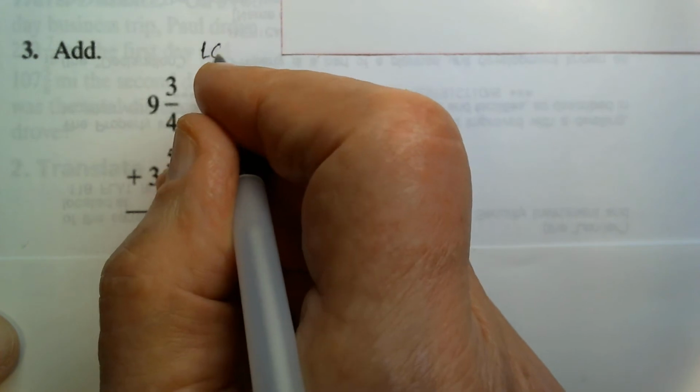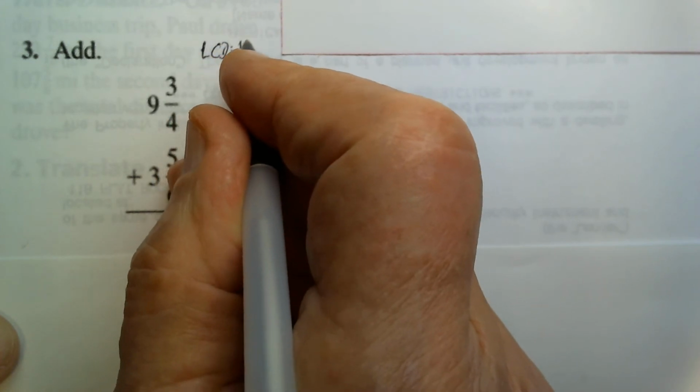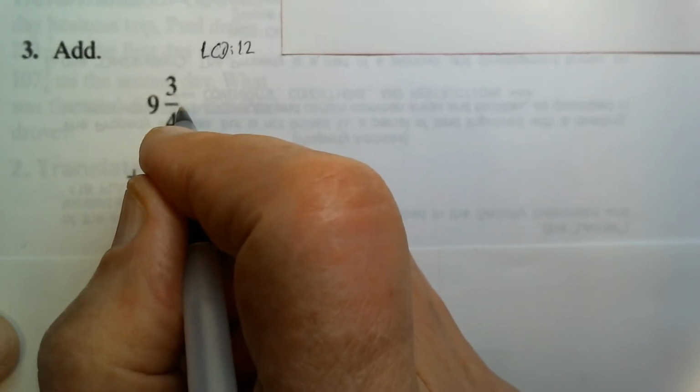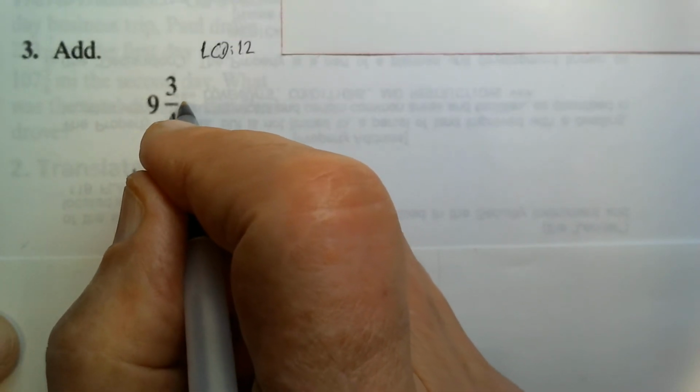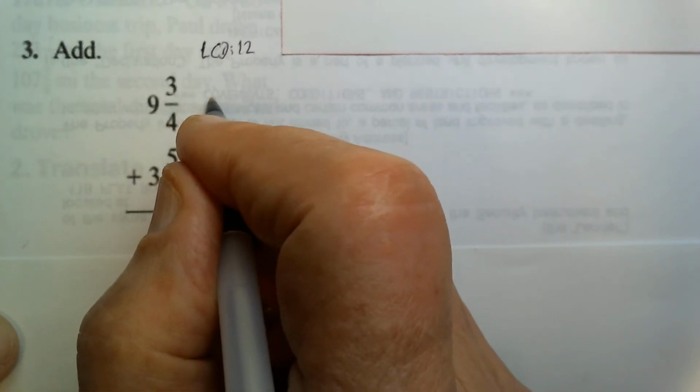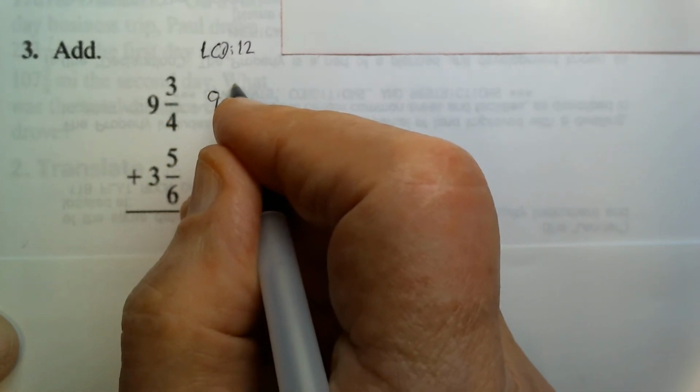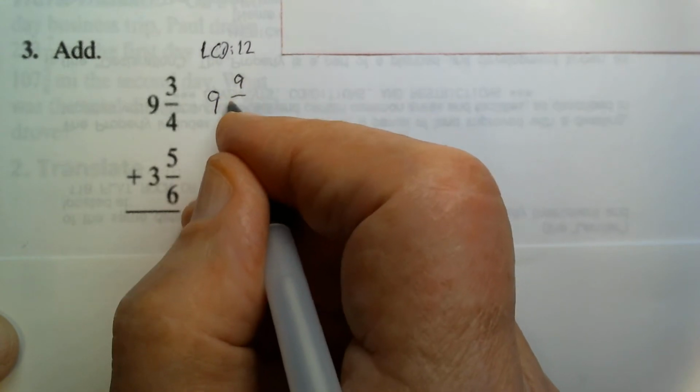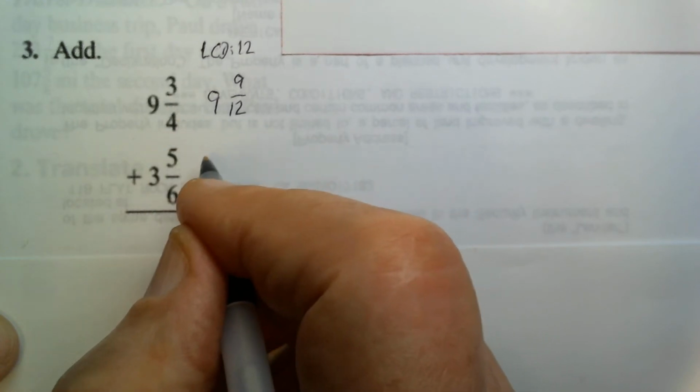Number 3, 9 and 3/4 plus 3 and 5/6. We realize we have different denominators. And of course, we realize that the LCD is 12. That means we multiply the fractional part by a factor of 3 divided by 3. So 3/4 becomes 9/12. 3 times 3 is 9, and 3 times 4 is 12.